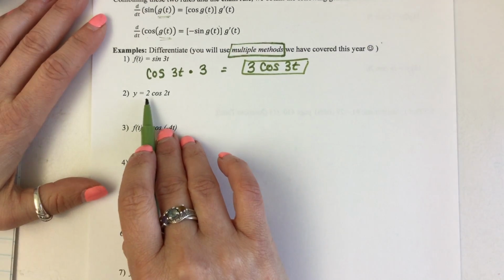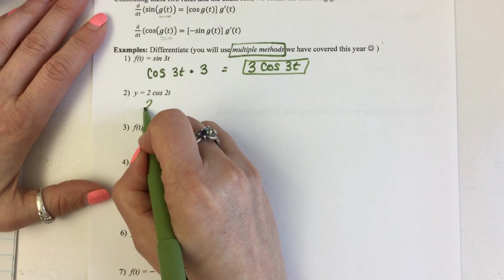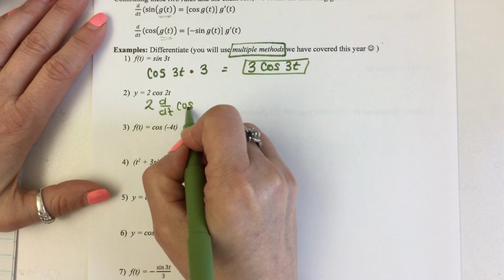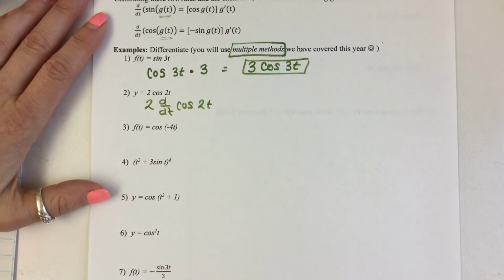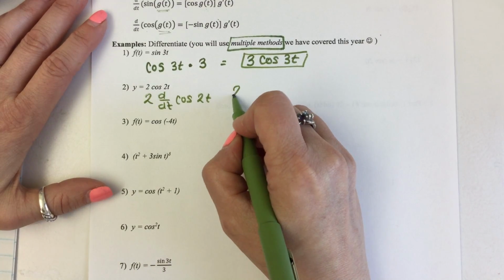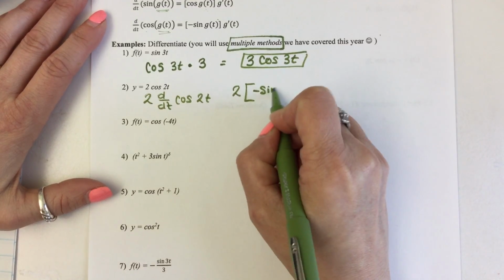Okay, the next one. First thing that I would do here is do the constant multiple rule. I can take that 2 out front and then find the derivative of the cosine of 2t. You are allowed to take those constants out front. So 2, the derivative of a cosine is a negative sine.